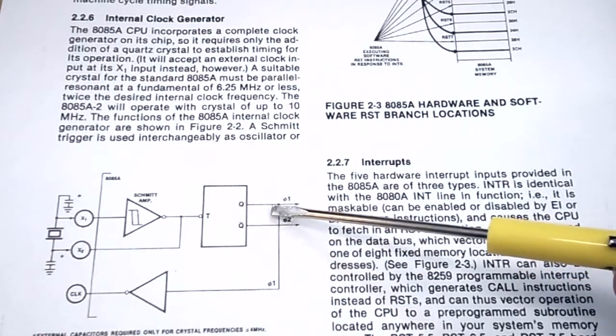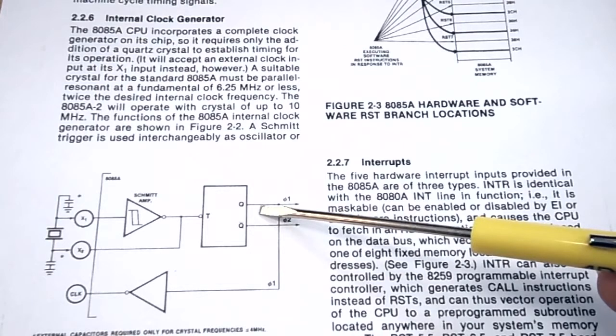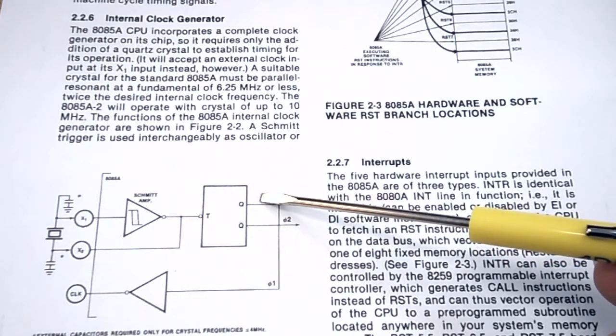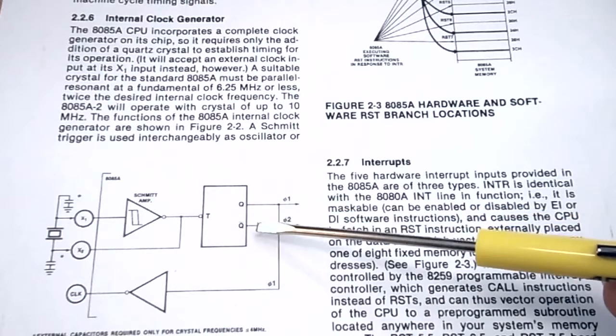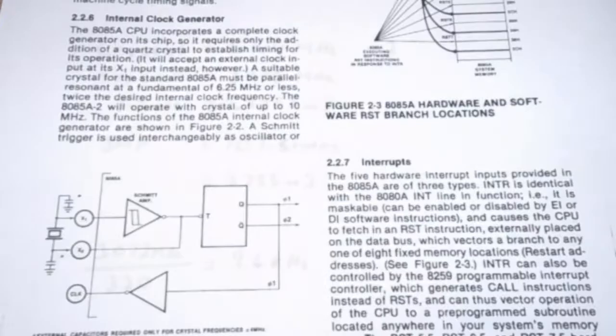Also note that we're using the Q and the Q not. So internal to the CPU, something is happening on the positive half of the clock cycle and something's happening on the negative half of the clock cycle. So we'll cover that later when we investigate further the internal workings of the CPU.